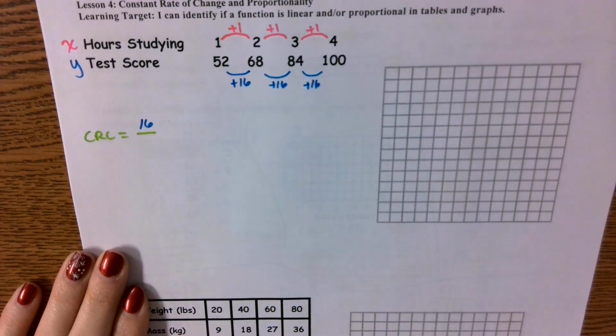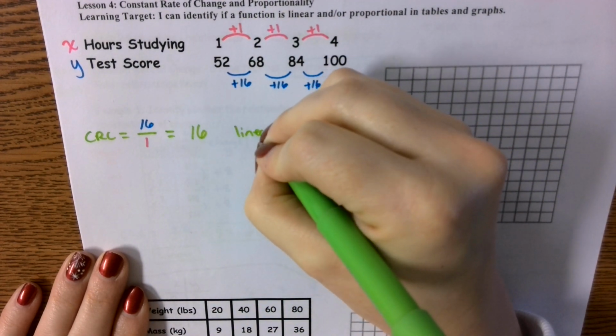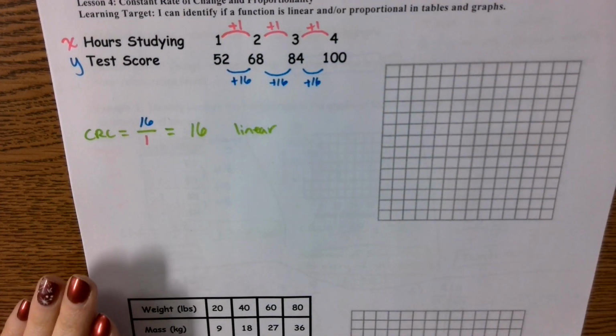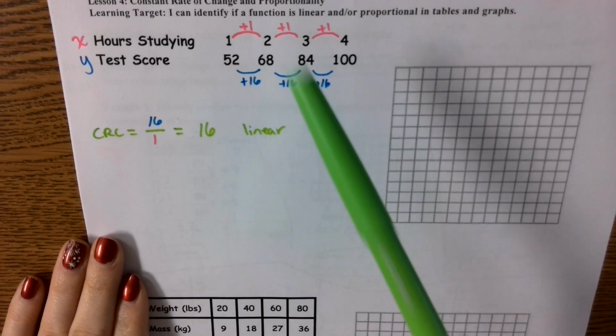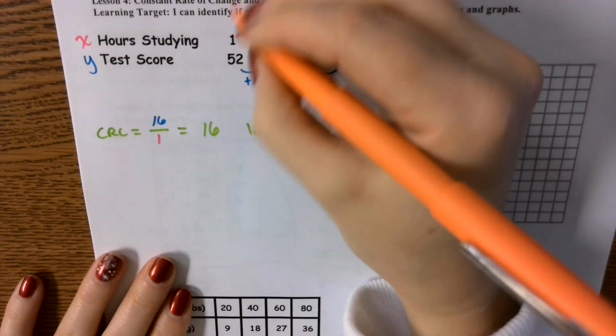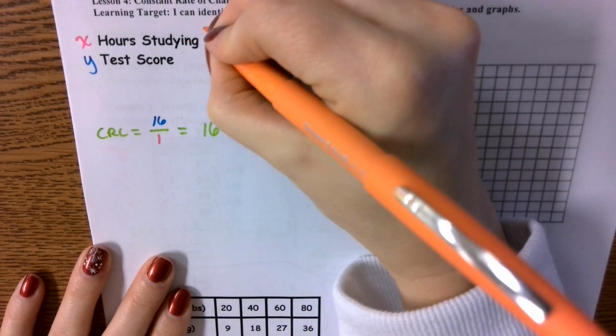Remember, it's the change of the y over the change of your x. So that's going to be 16, so that means that it is going to be a linear relationship. Okay, so is it proportional? Yes or no? No. Okay, so if we were to work backwards, so instead of increasing by 1, we would decrease by 1.